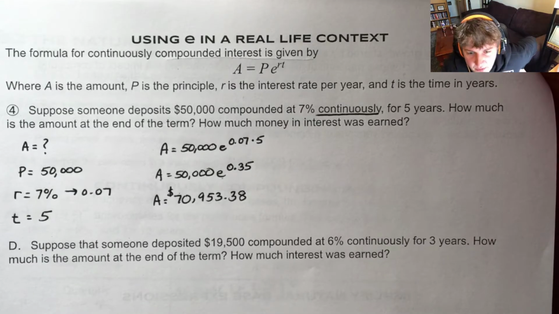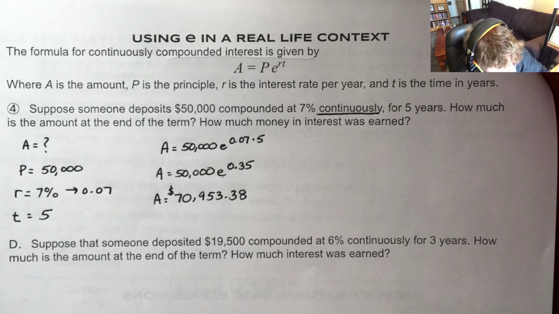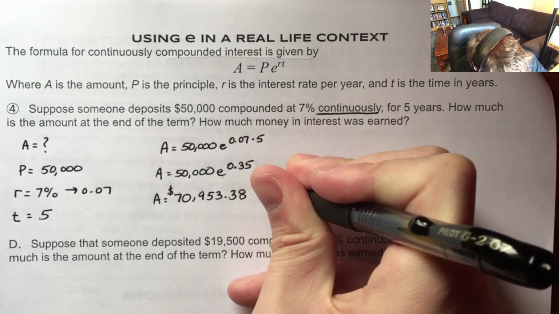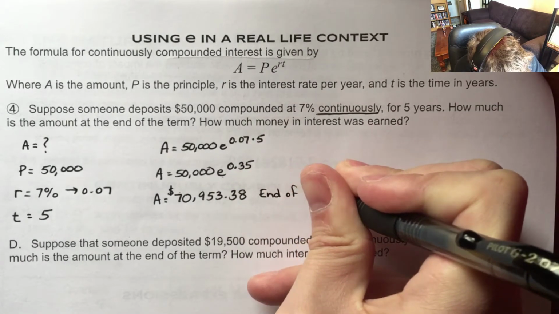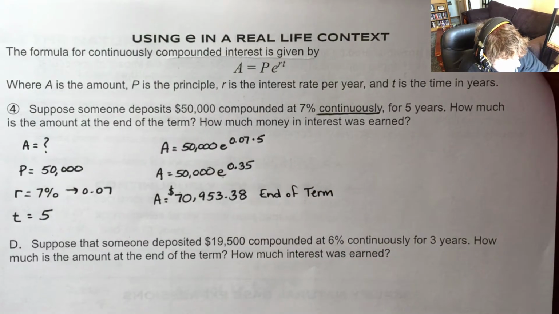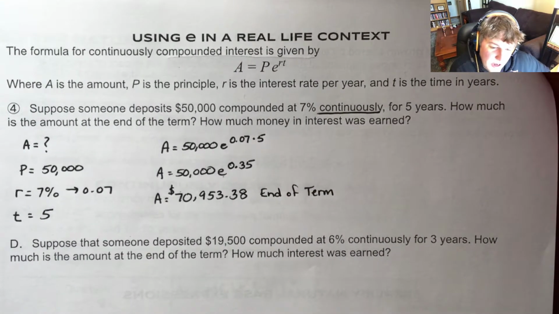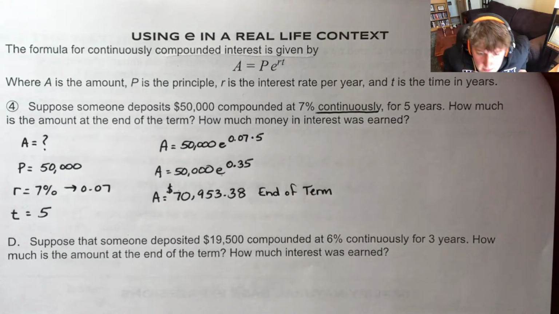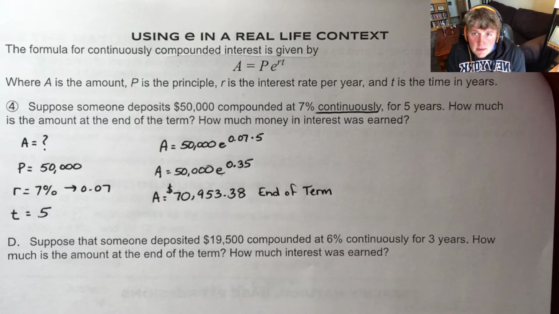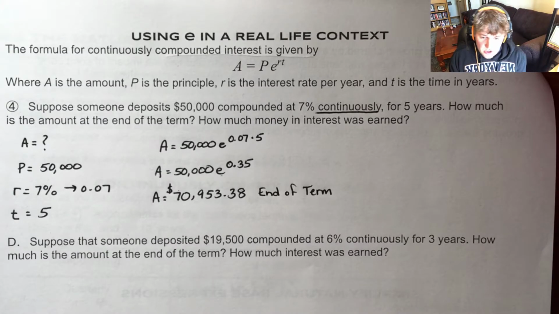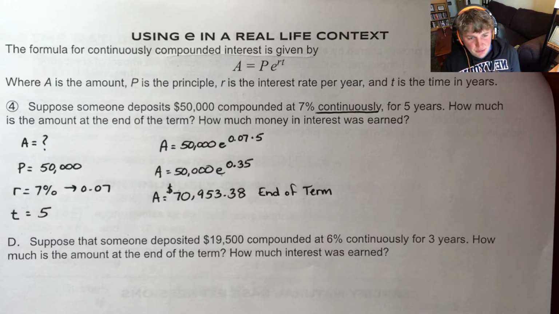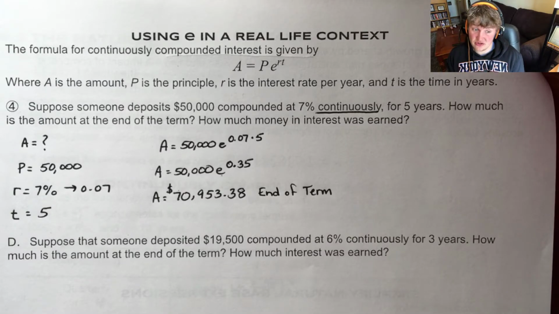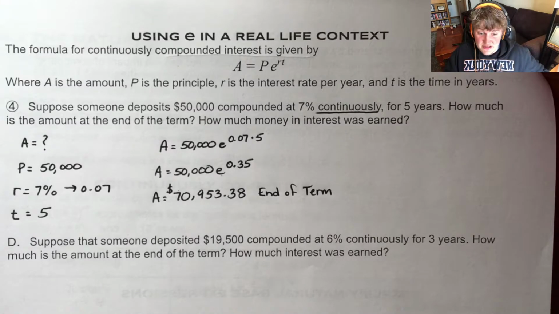How much money is at the end of the term? At the end of the term, it's this money right here, $70,953.38. But how much money in interest was earned? Think about this based on the question that we have. How can I figure out how much money in interest was just earned? How much money did I gain? Well, you want to look at what you started with and what you ended with. We started with $50,000. We ended with $70,953.